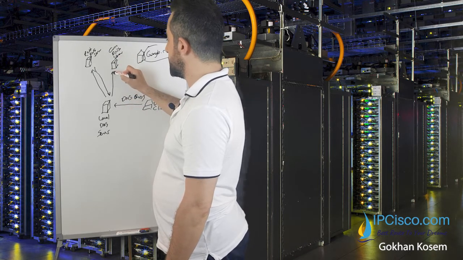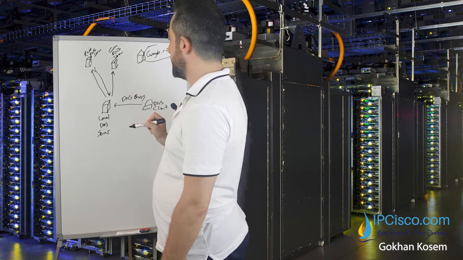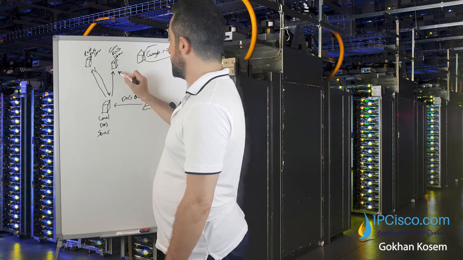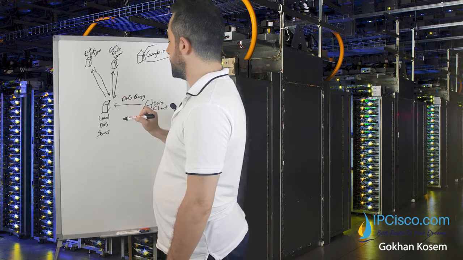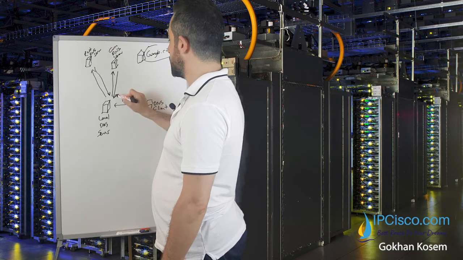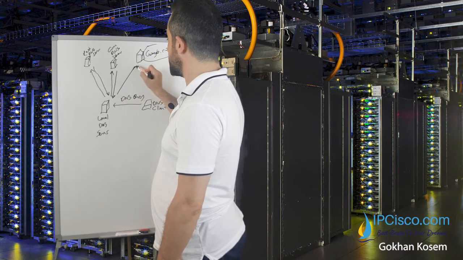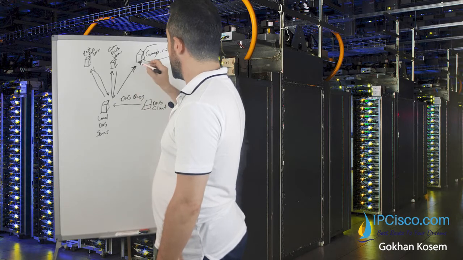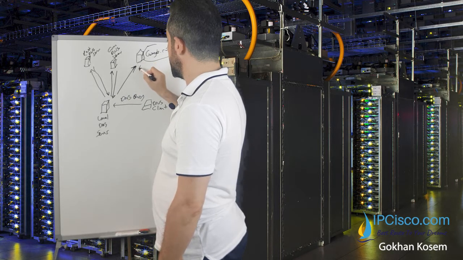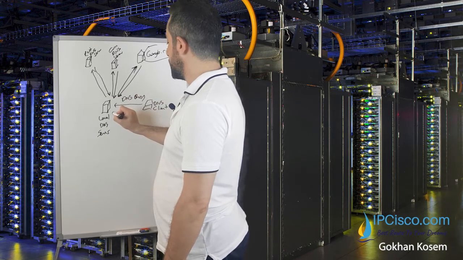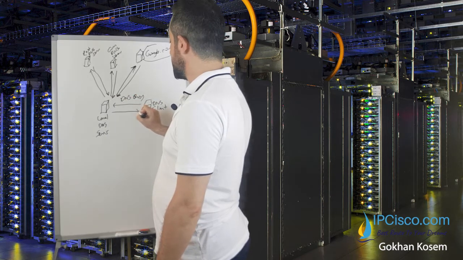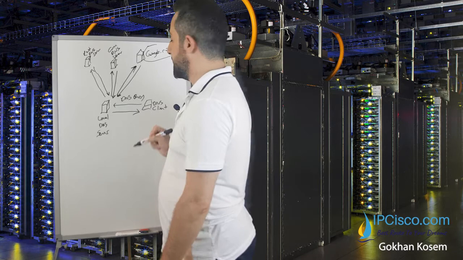Then it sends this query to the com DNS, and it says that I don't have this information, ask the Google DNS. Then it asks the Google DNS, and the Google DNS replies with the IP address, and the local DNS sends this reply to the DNS client.